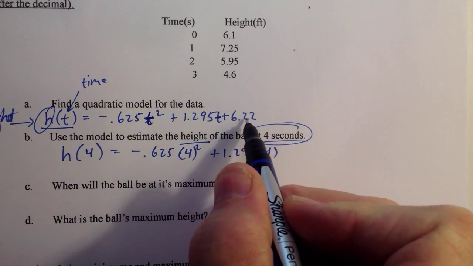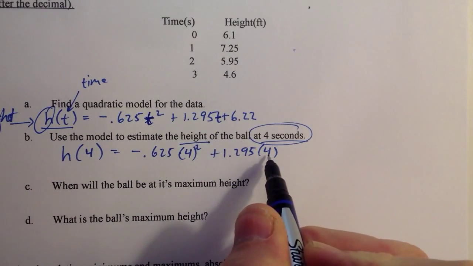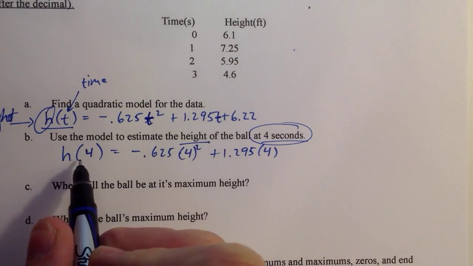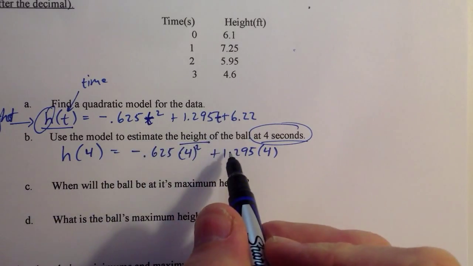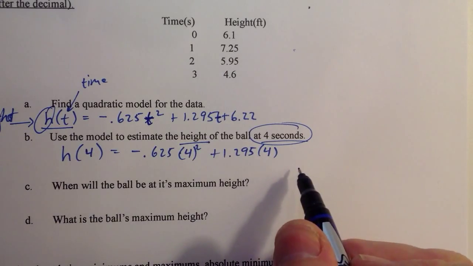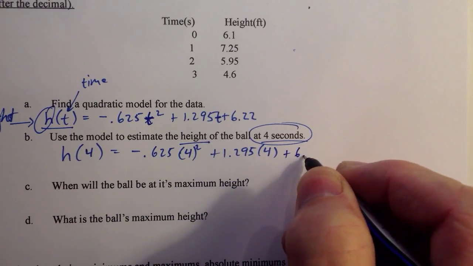This is the quadratic model for the height at a certain time. We're using the quadratic model to estimate the height at time 4. And so we just replace T in this equation with 4 to find the height at 4. And so everywhere we see a T, we put a 4, and then we put 0.622.